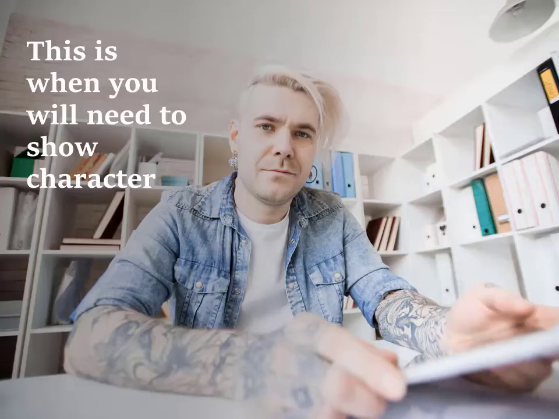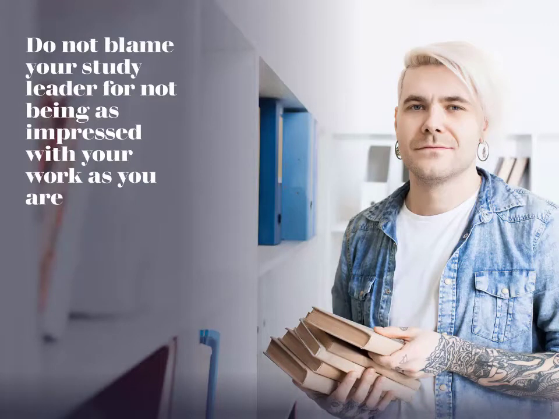This is when you will need to show character. Now is the time to show that you can persevere. Do not blame your study leader for not being as impressed with your work as you are. Listen or read your feedback carefully and give yourself time to think about it, to absorb it, and to decide how you can benefit from the disappointment.